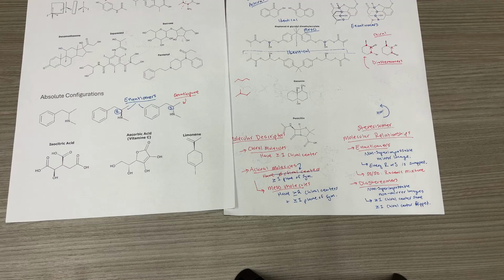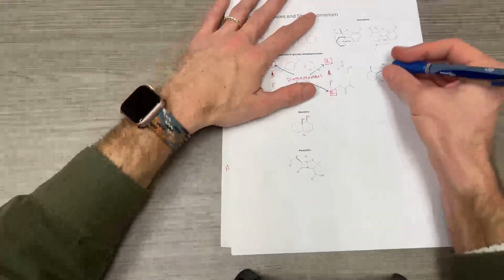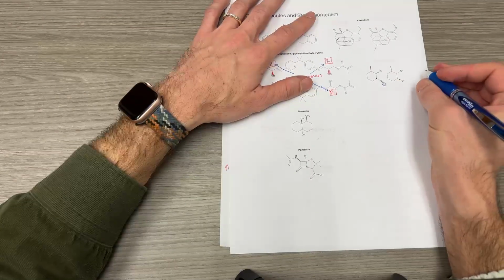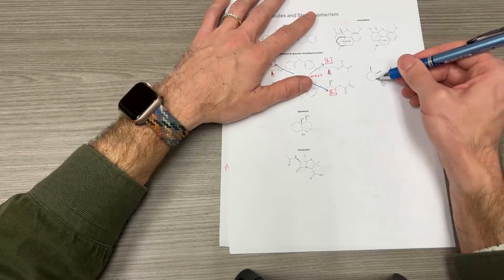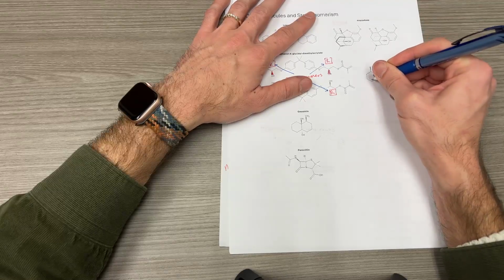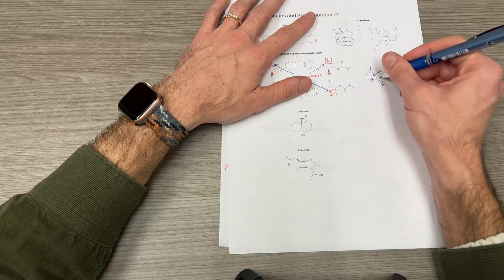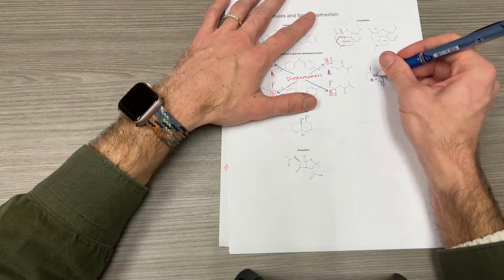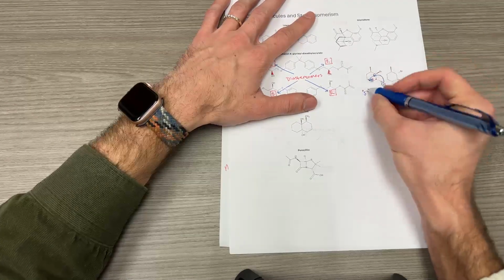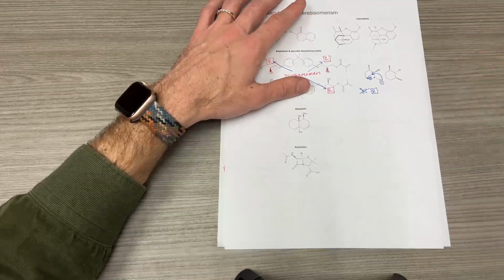I'll start with the carbon on the bottom. I'm going to use this so I have a little bit more clarity. On the bottom, my highest priority is easy. It's bromine. My second highest priority is the carbon connected to bromine as opposed to the carbon not connected to bromine. And my fourth priority is the hydrogen coming towards me, which means as I assign this 1 to 2 to 3, it appears to be counterclockwise. I'm looking at it wrong. That is an R absolute configuration.